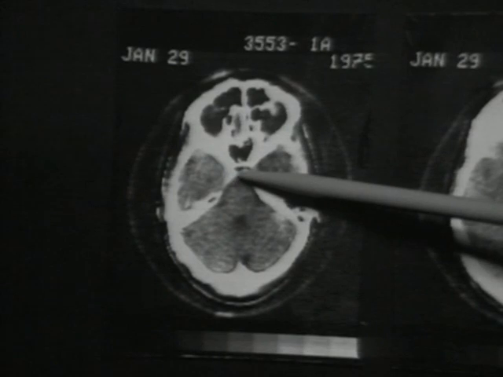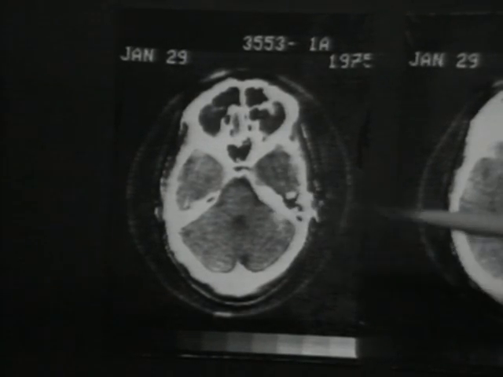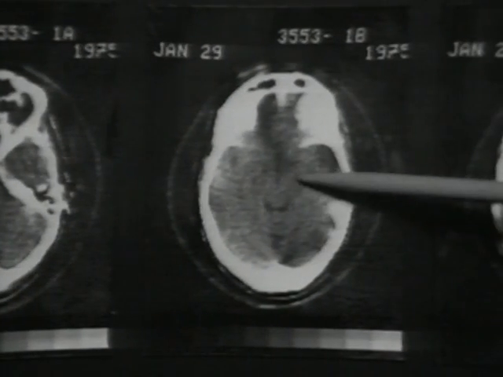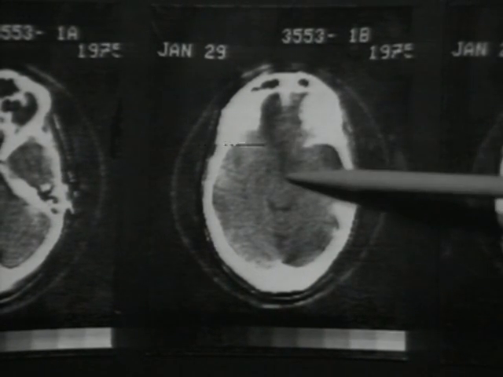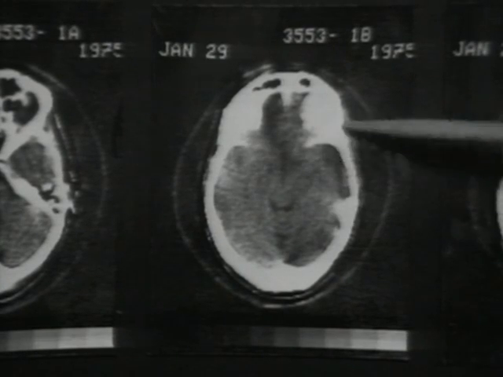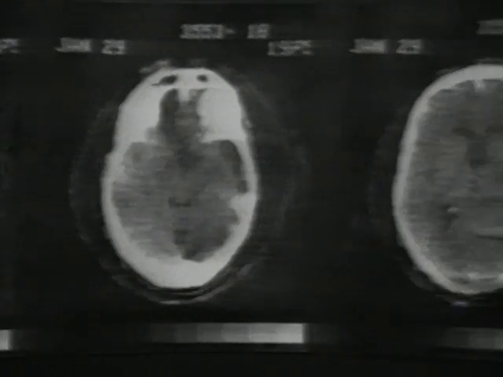In the posterior fossa, we can see the fourth ventricle, the brainstem, the pontine cistern, and the lateral extensions into the cerebellopontine angles. Coming to the next slice up, we can see the quadrigeminal cistern, we can see the thin slit of the third ventricle, and the sylvian fissures situated more laterally in the temporal fossae.